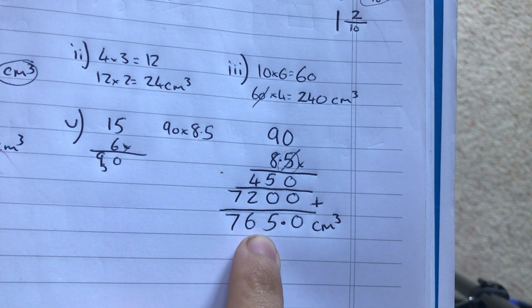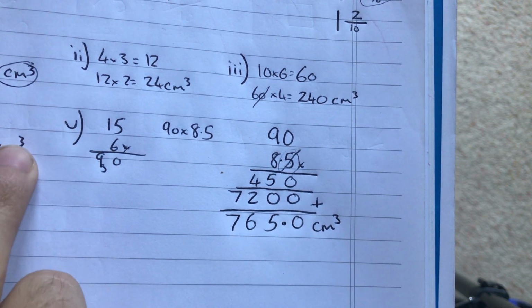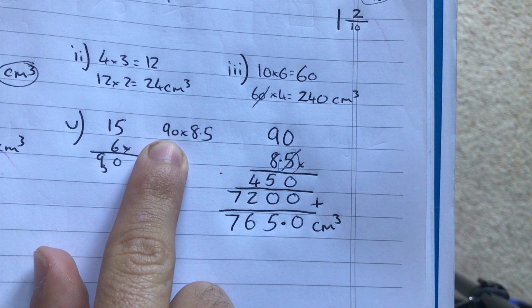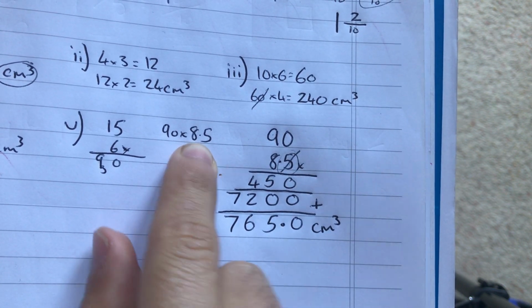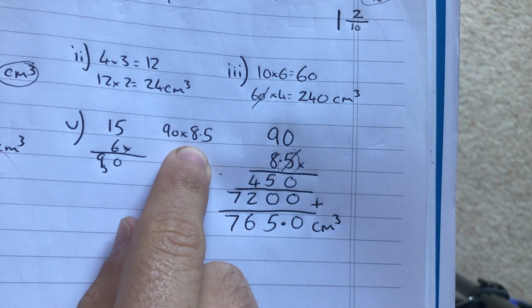You'll notice that's quite a big answer compared to the others. But remember, we were on 90 straight away. And then we had to times it by, well, if you were rounding this, timesing it by 9.